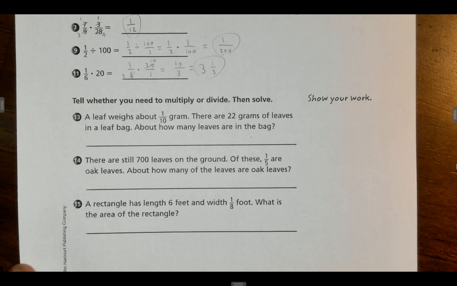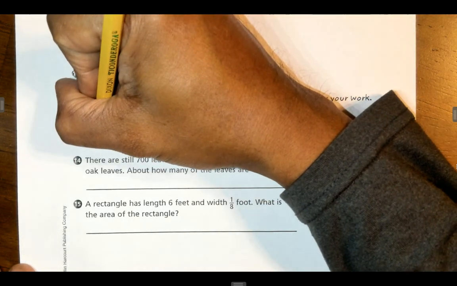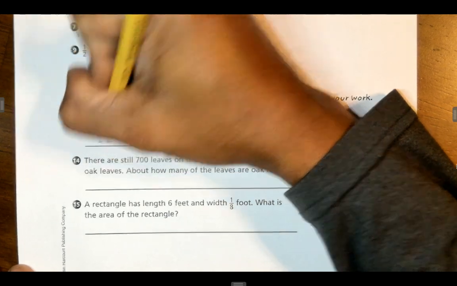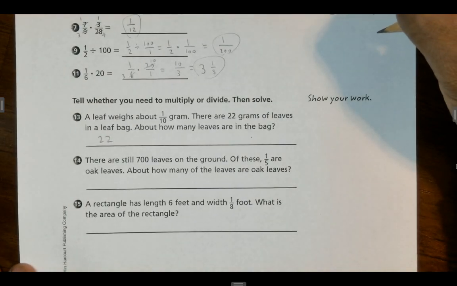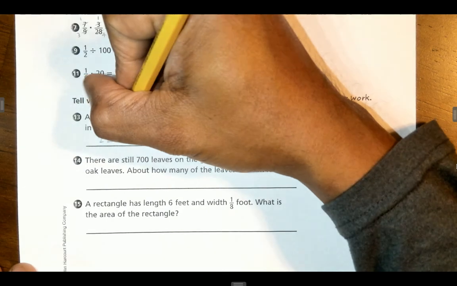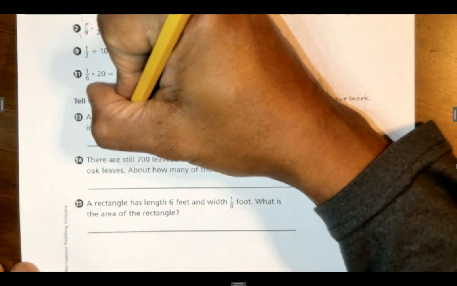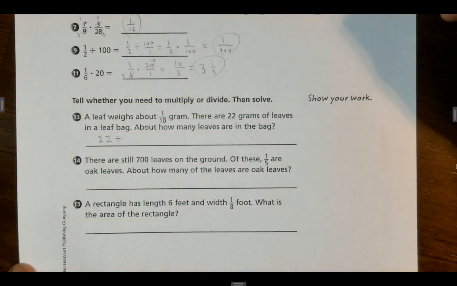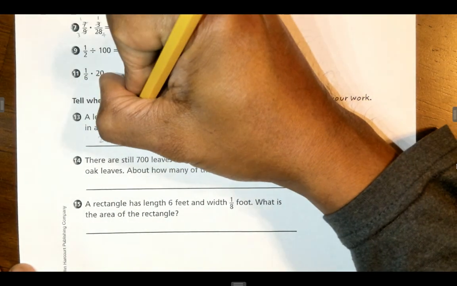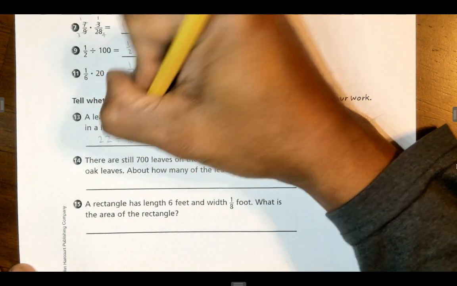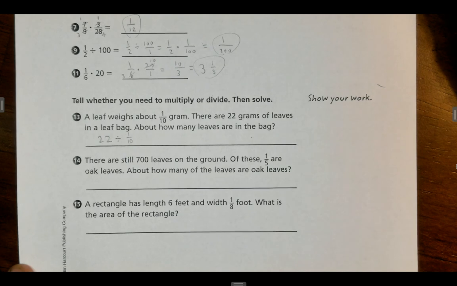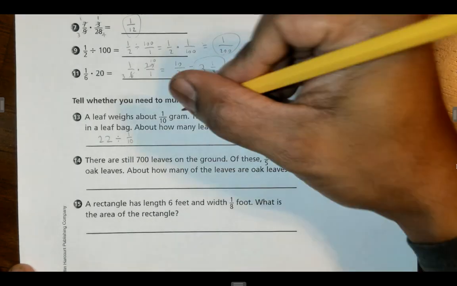This sounds like division. We've got 22 grams of leaves. We're dividing that total amount into portions of 1/10 of a gram, because that's the weight of an individual leaf, to try to figure out how many leaves there are altogether.